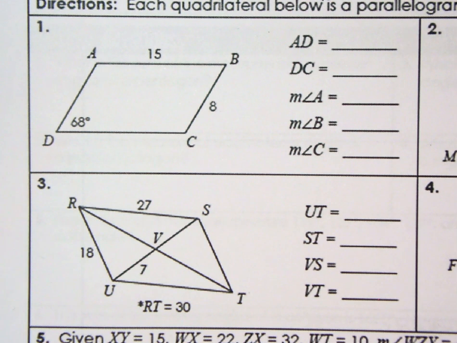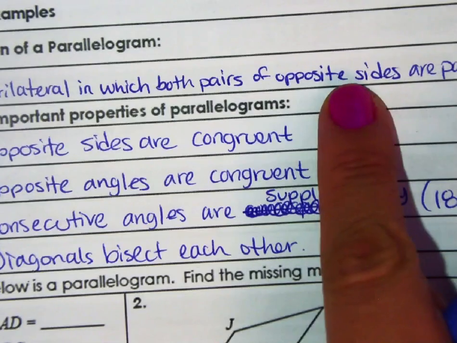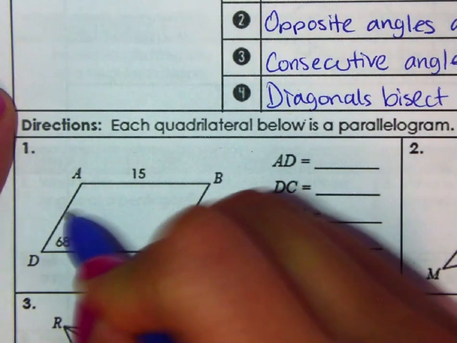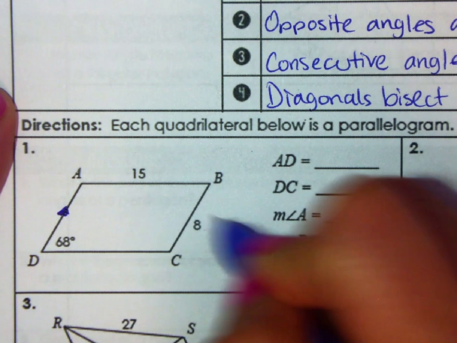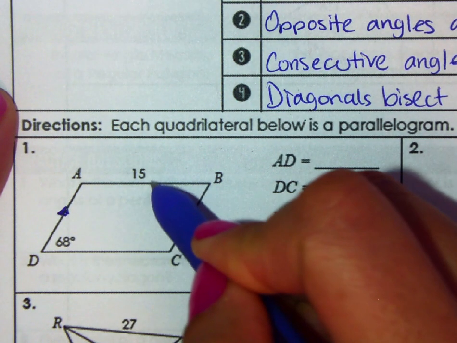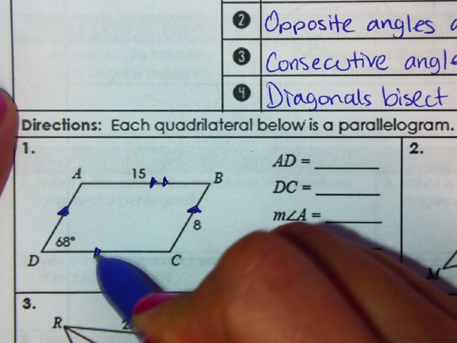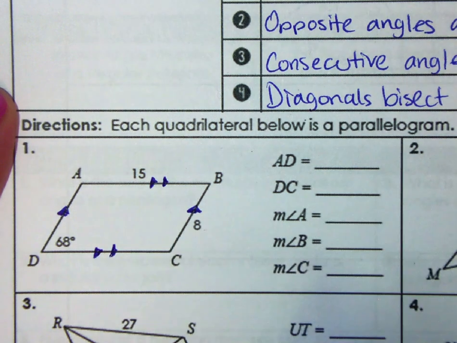Okay, so this topic is parallelograms, and we have in the notes here that a parallelogram is a quadrilateral in which both pairs of opposite sides are parallel. So if you notice right here, these two sides are parallel to each other, opposite of each other, and then these as well are parallel to each other, and they're opposite of each other.